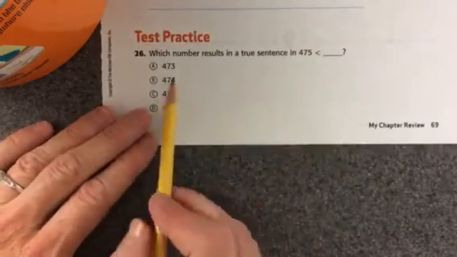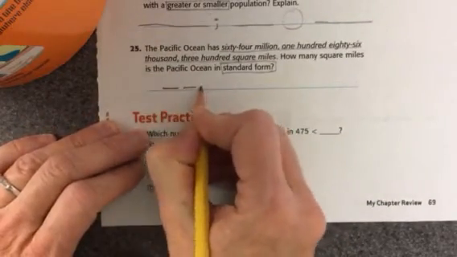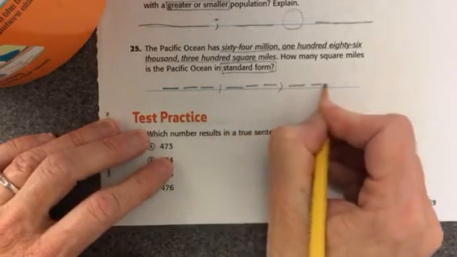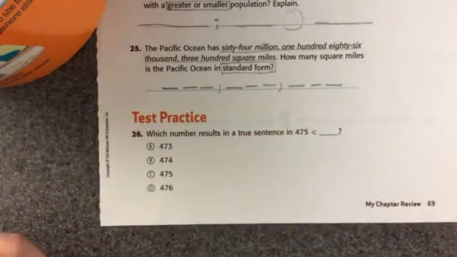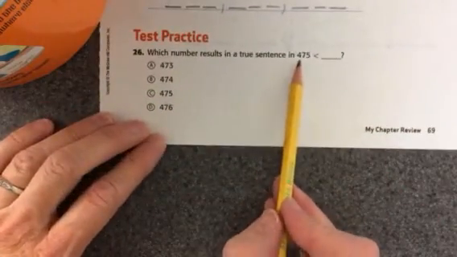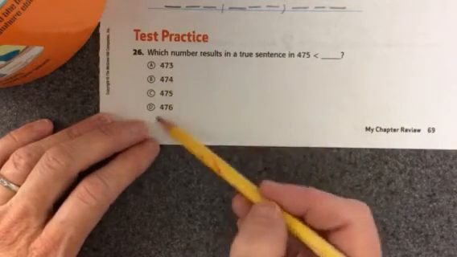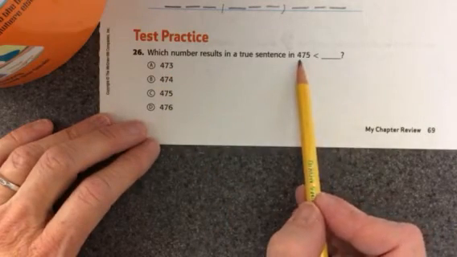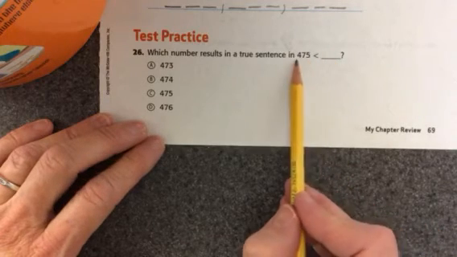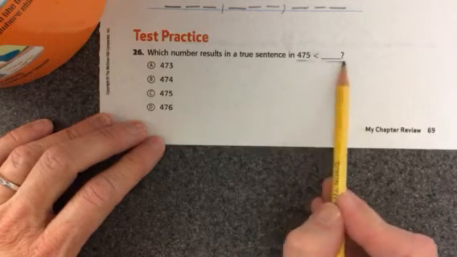All right, and test practice. I'm going to go back to this one more time and just recommend that you write a place value frame. Which number results in a true sentence in 475 is less than? You'll go through these numbers and choose a number that's greater than 475. 475 has to be less than the number that you choose.